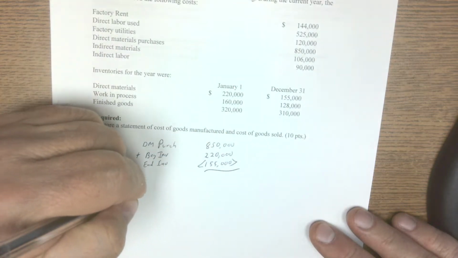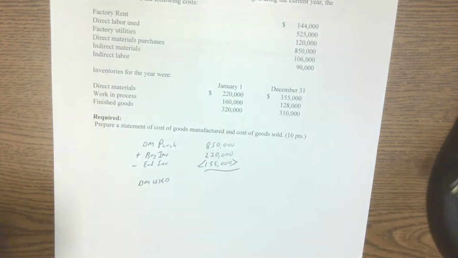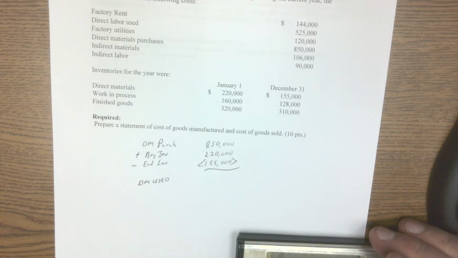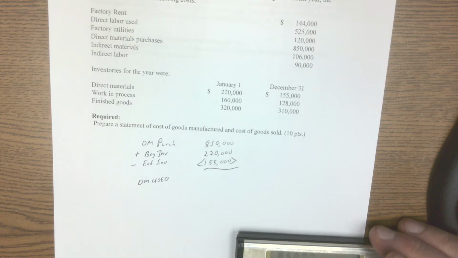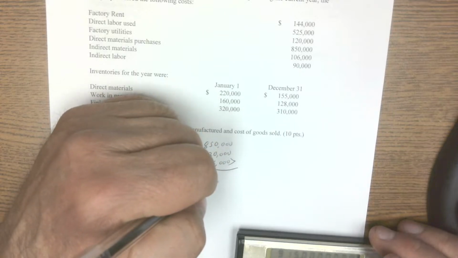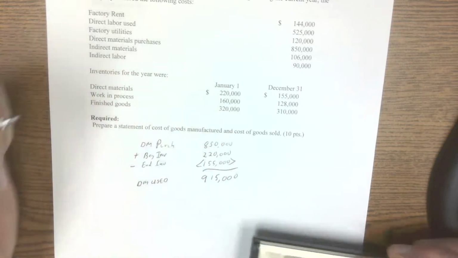and I get the direct materials used. Okay. And I get 915,000.